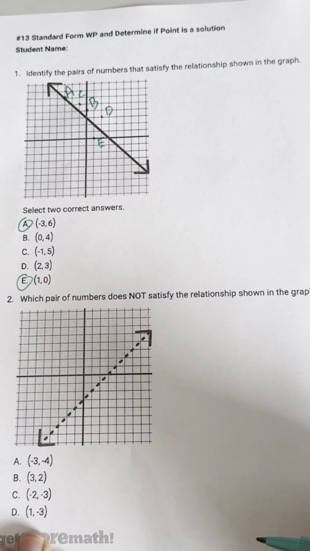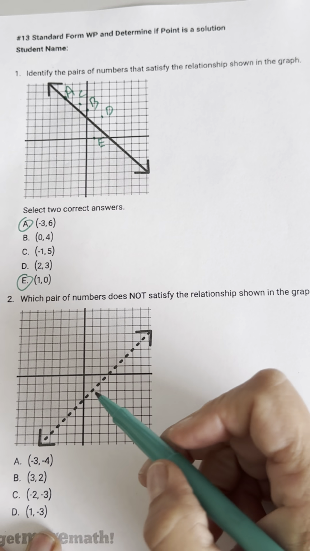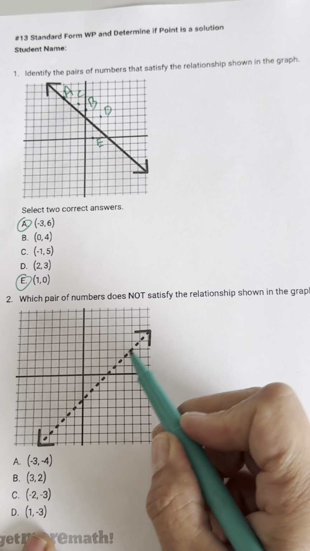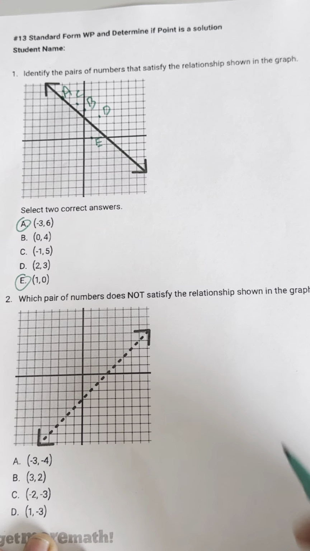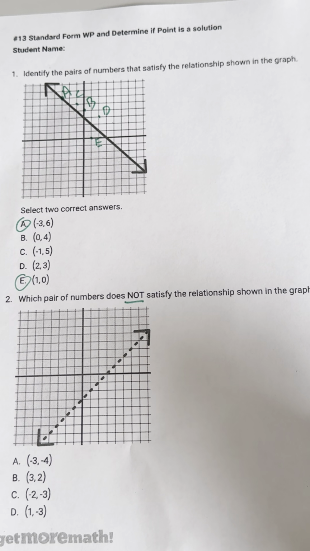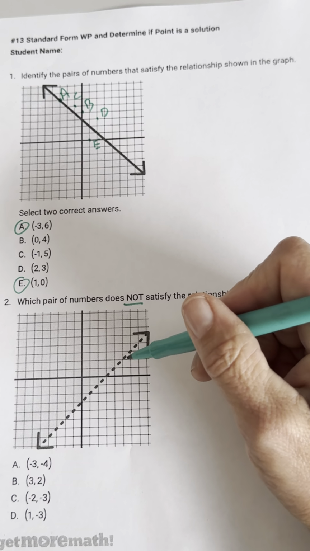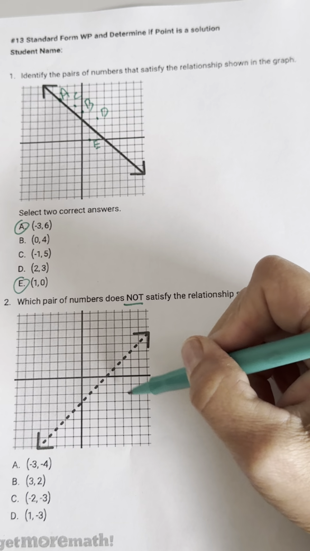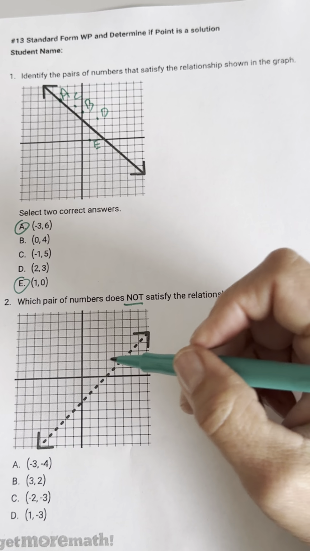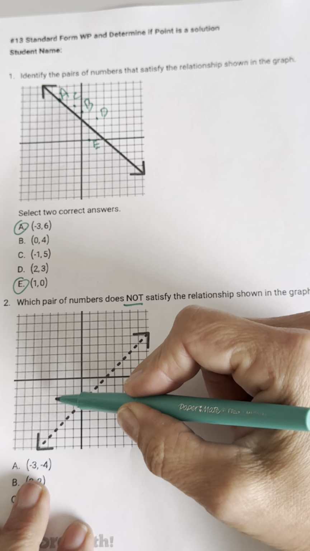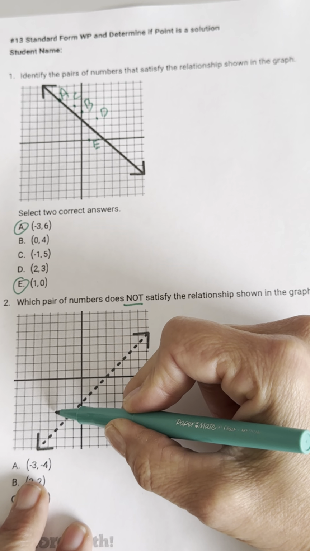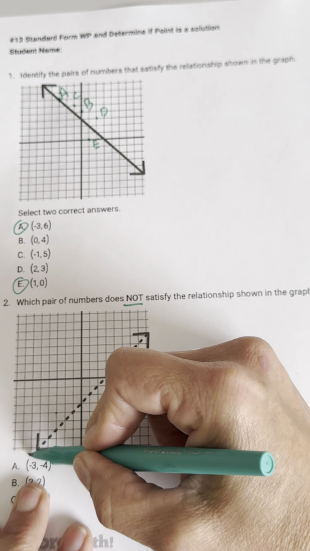Number 2. So the answer on this one cannot be on the line. So make sure that you read it's not. So we're looking for a pair of numbers that's not. So that number can actually be on the line or not in the shaded region. So -3, -4 is going to be right here. So A is not it.